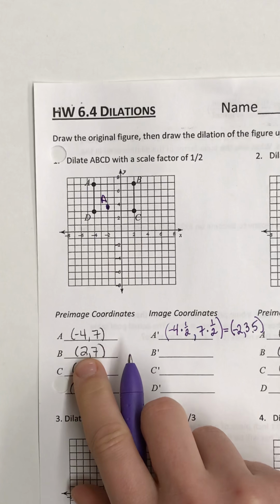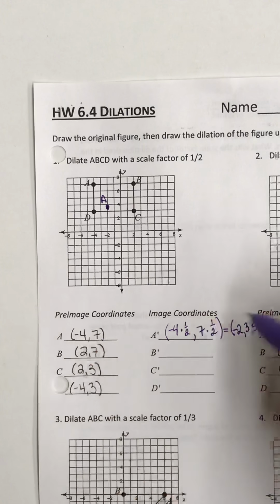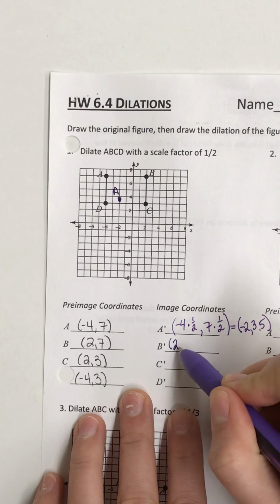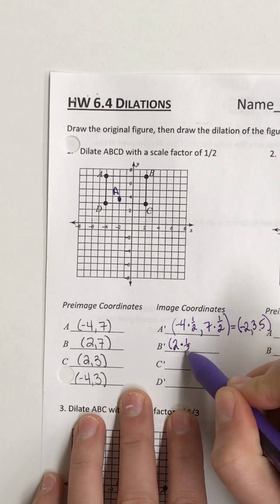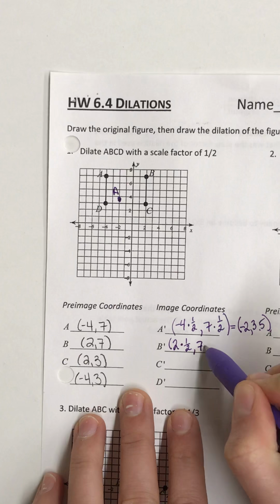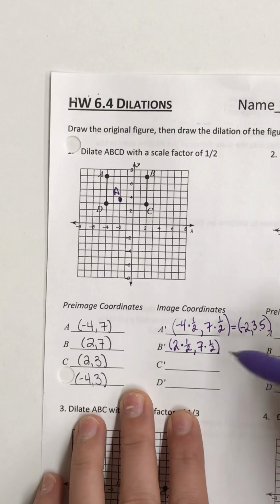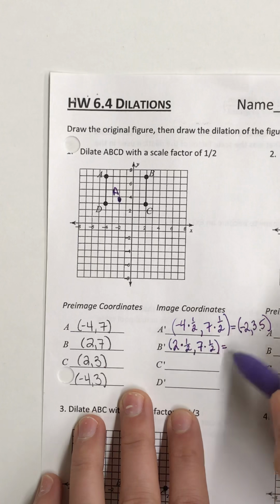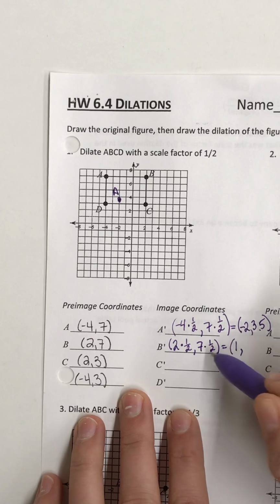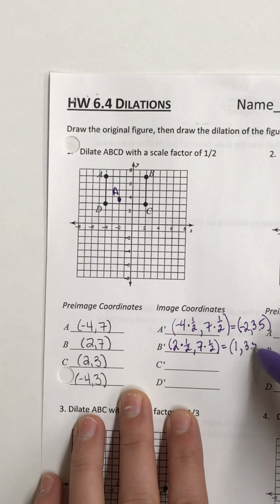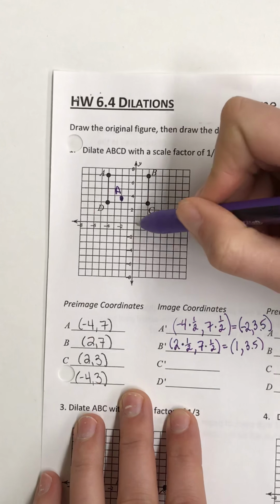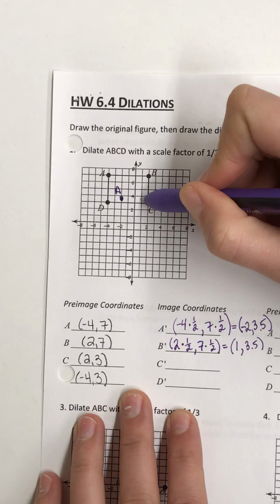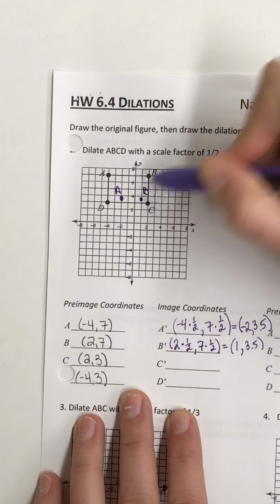Okay. Now, same thing for B. You're going to take each value, the X value and the Y value, and multiply it by 1/2. So here's my X value, I'm going to multiply it by 1/2. Here's my Y value, I'm multiplying it by 1/2. Okay. If you simplify, 2 times 1/2 is 1. 7 times 1/2 is 3.5. So I'm going to go to my coordinate plane. I'm going to go right 1 and up 1, 2, 3 and 1/2. And that's going to be B.